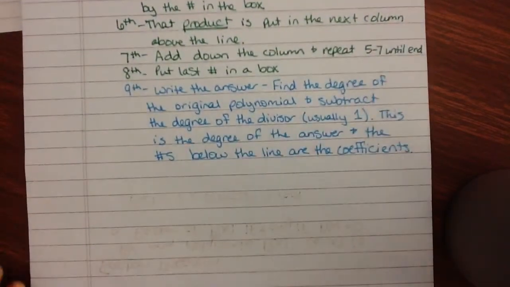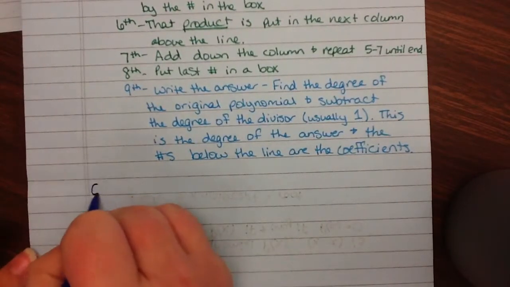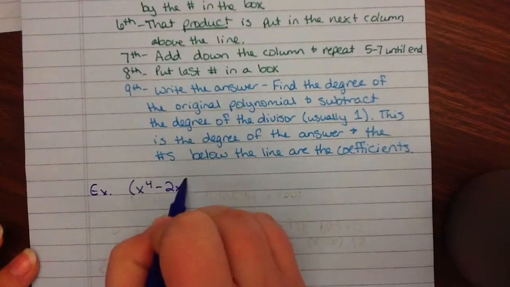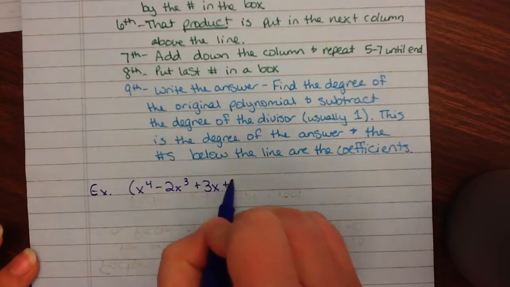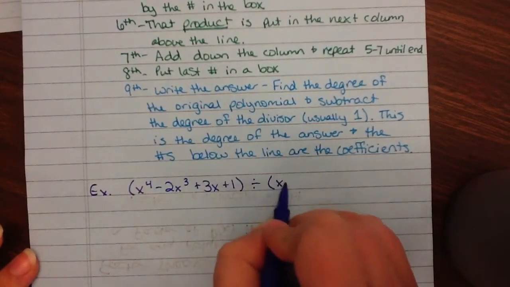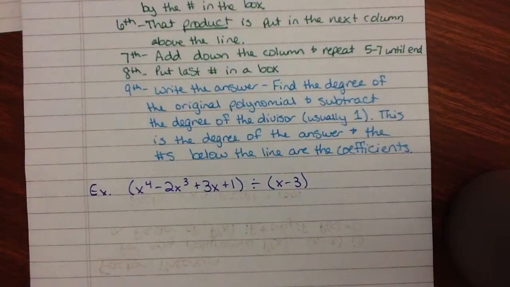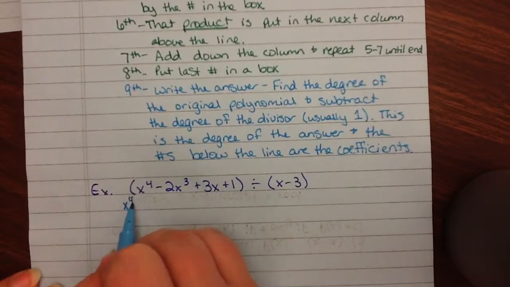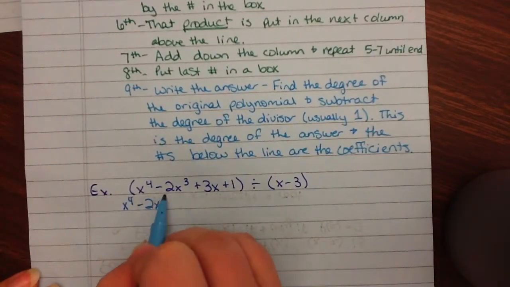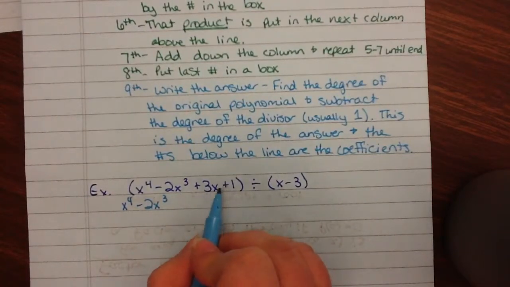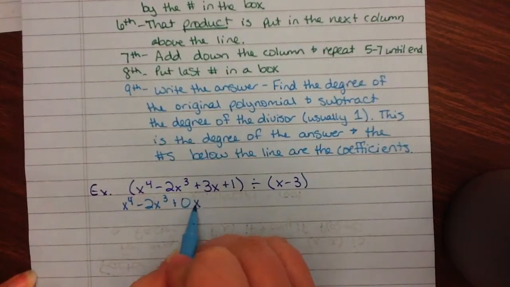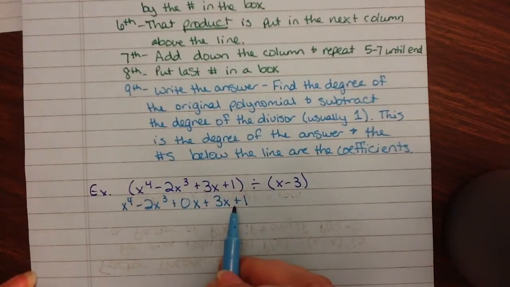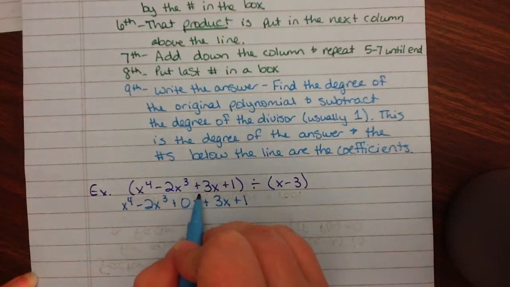So here we go. First example, I am going to divide x to the fourth minus 2x to the third plus 3x plus 1 by x minus 3. So the first thing I need to do is rewrite this in standard form. It's got x to the fourth, my next one would be negative 2x to the third, and after that would come x squared. But I don't have an x squared term, so again, not forgetting my placeholders, I need to put in a 0. So this is now in standard form, right? With a 0 as a placeholder, that should be x squared.